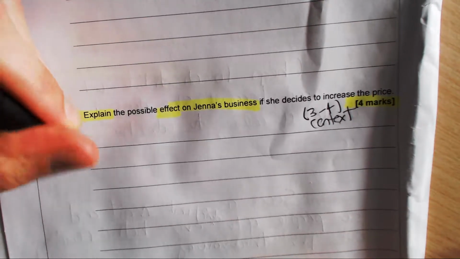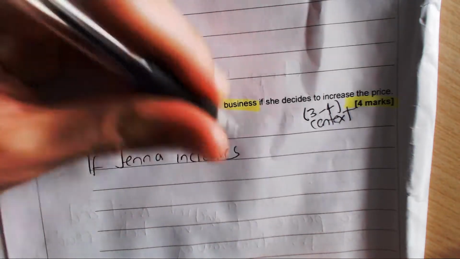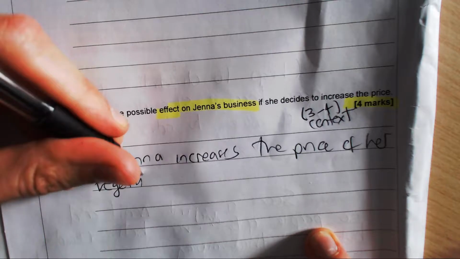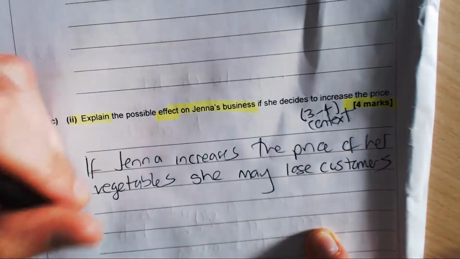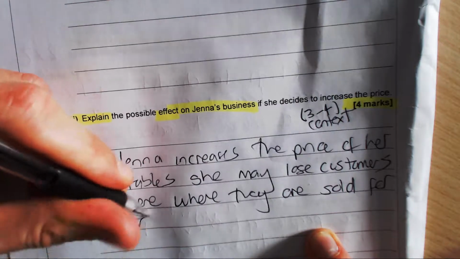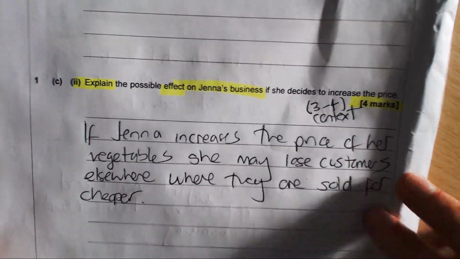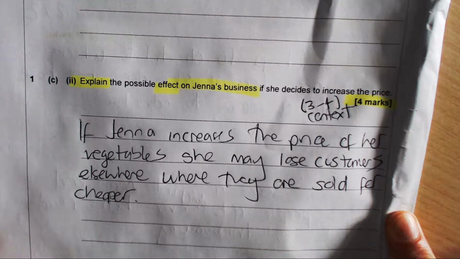So I would start off by saying, if Jenna increases the price of her vegetables, she may lose customers elsewhere where they are sold for cheaper.